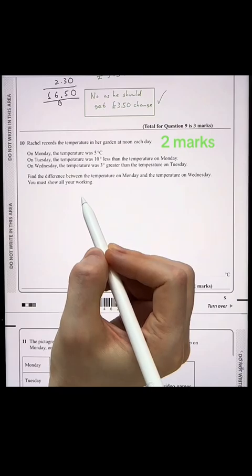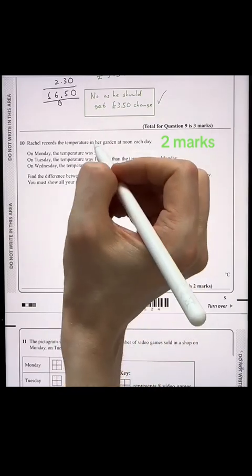Question 10. Rachel records the temperature in her garden at noon each day. On Monday, the temperature was 5 degrees Celsius.